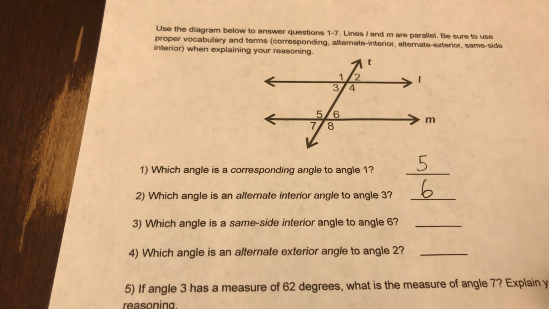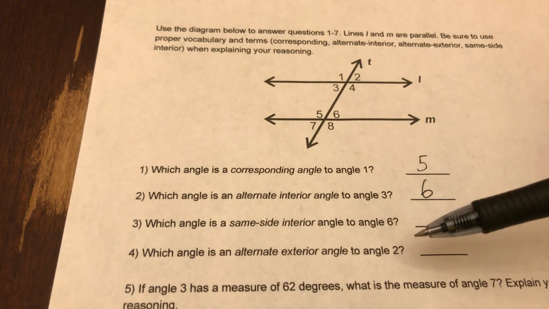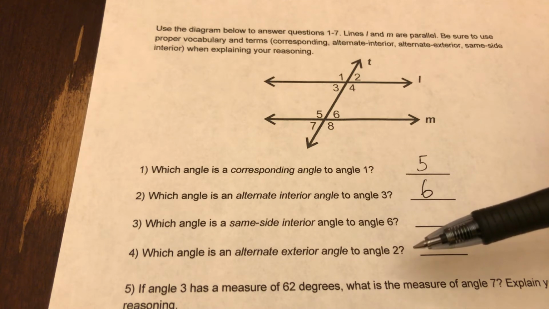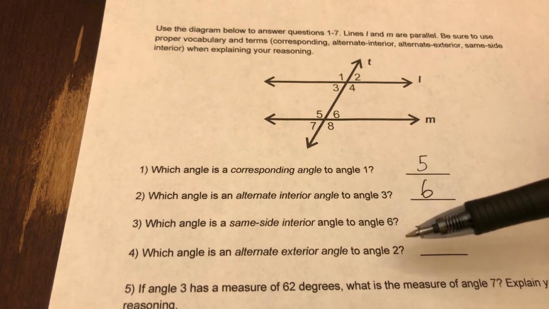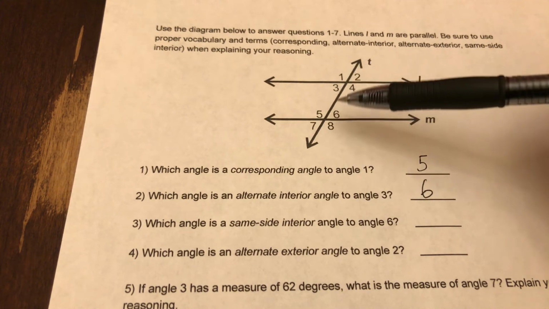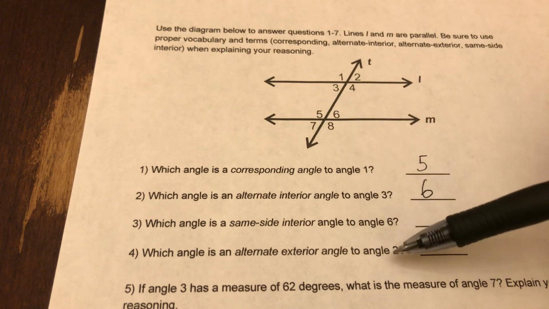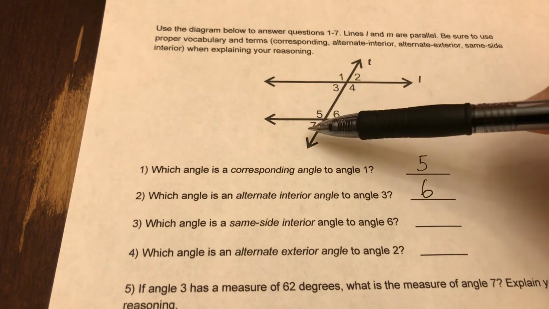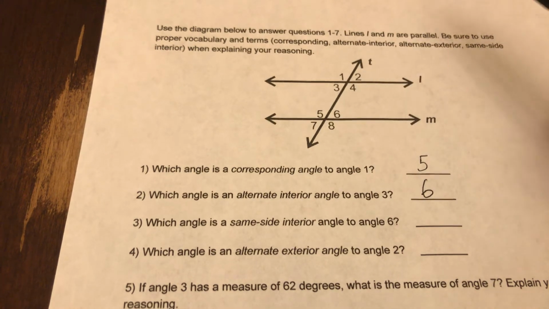Alternate exterior means on the opposite sides of the transversal and outside the parallel lines. So a clue, angles 1 and 8 are alternate exterior angles, so think which one would be an alternate exterior angle with angle 2.